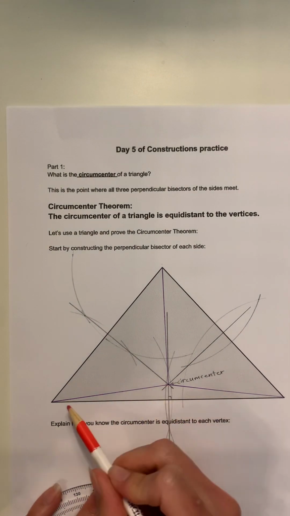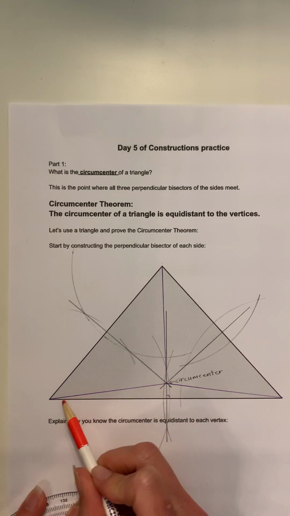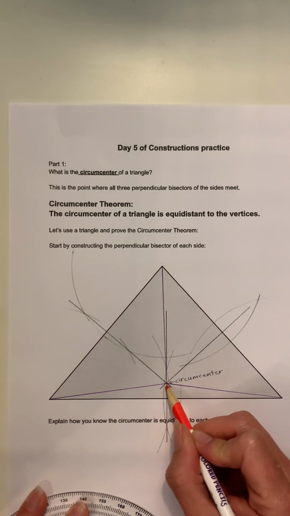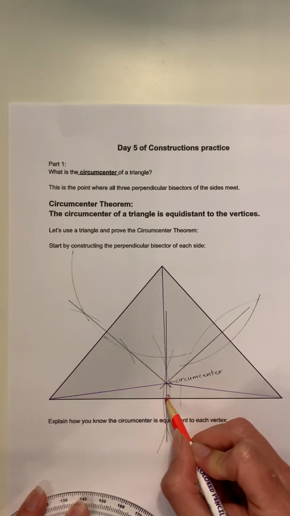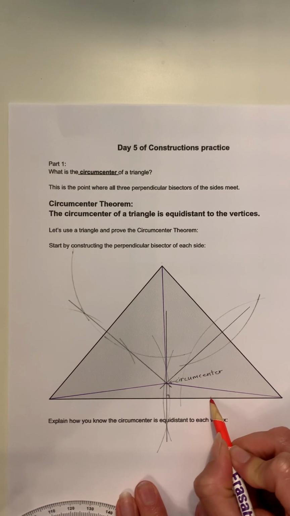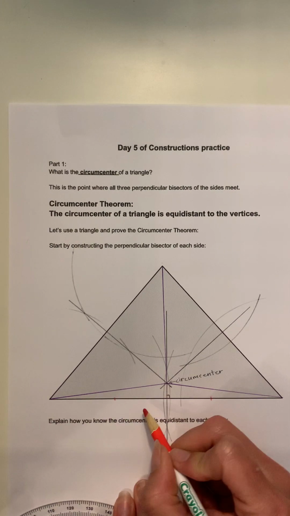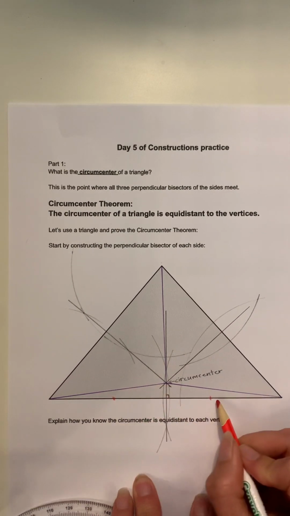If I look at just this bottom triangle here, this really wide and short one, my perpendicular bisector is the altitude of that triangle, right? Okay, and so that means this side is cut in half. That half of the line segment and that half of the line segment would be equal, right?